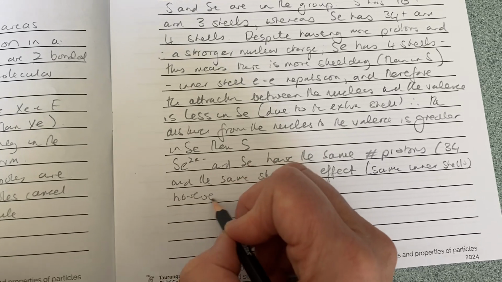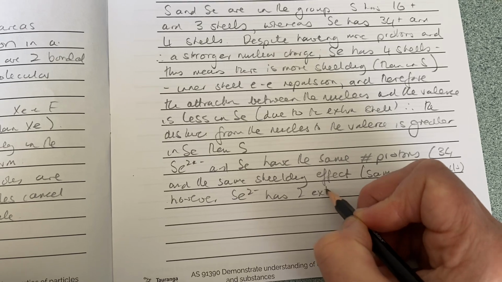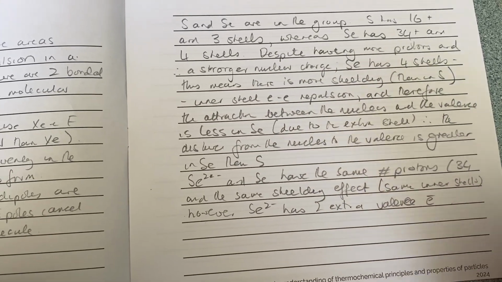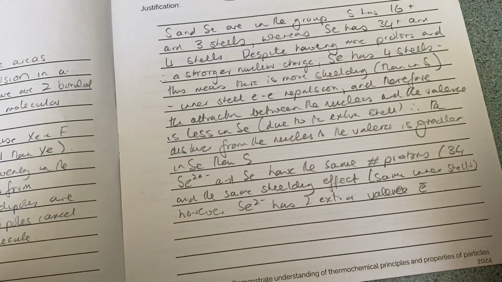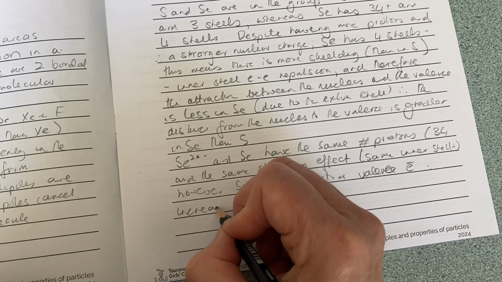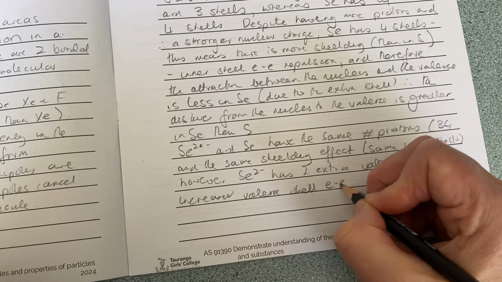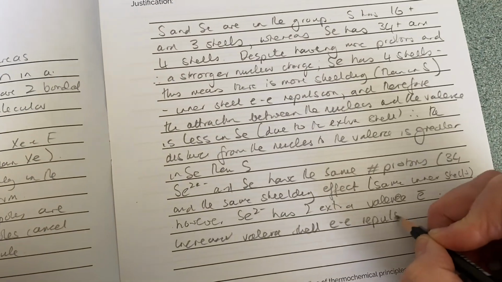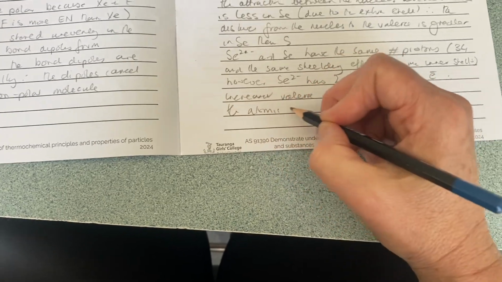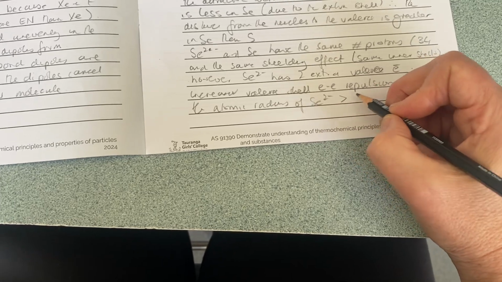However, Se2- has 2 extra valence electrons. Some of you got this number a bit wrong. It should be 6 and 8. 2 extra valence electrons, therefore increased valence shell electron-electron repulsion. Therefore, the atomic radius of Se2- is greater than Se.